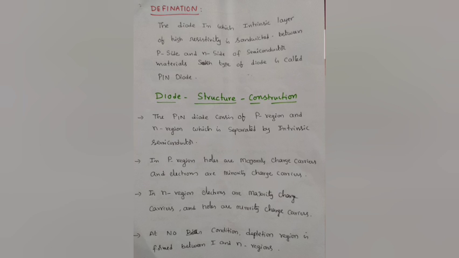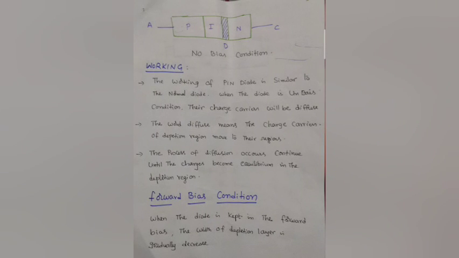At no bias condition, a depletion layer is formed between the I region and N region. The diagram explains the structure of the PIN diode, that is P, I and N. Between I and N, D indicates the diffusion layer.